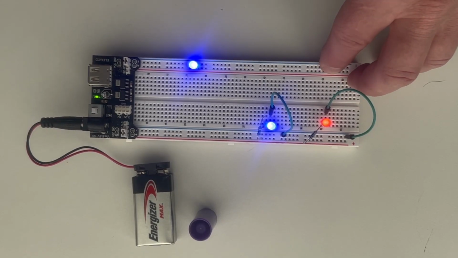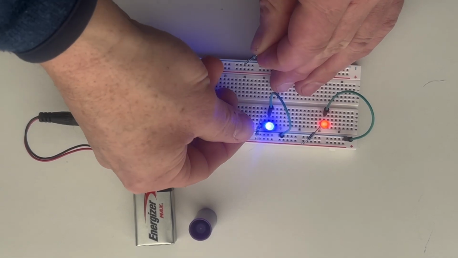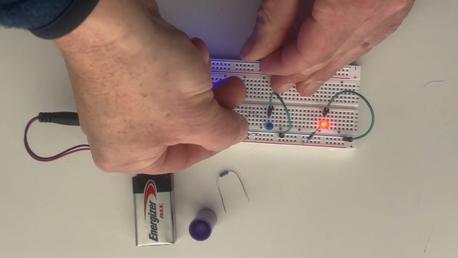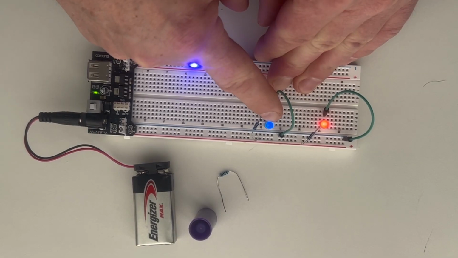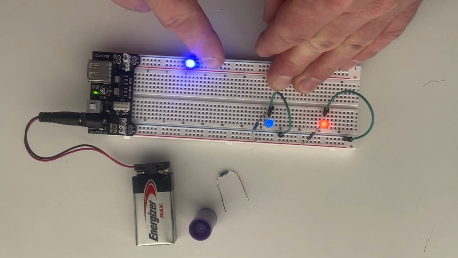Now, another thing we can do to kind of prove this to ourselves is that I'm going to pop out this 100 ohm and I'm going to put in 10,000 ohm or 10K, and you can see how much weaker it is. And we can use this for various concepts later.